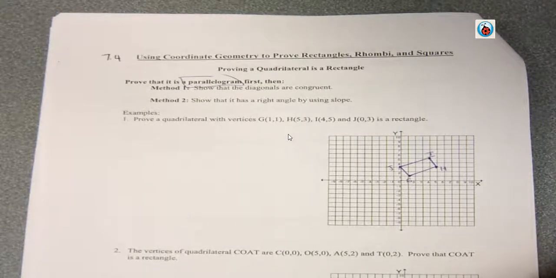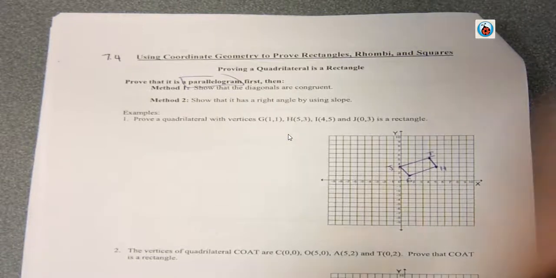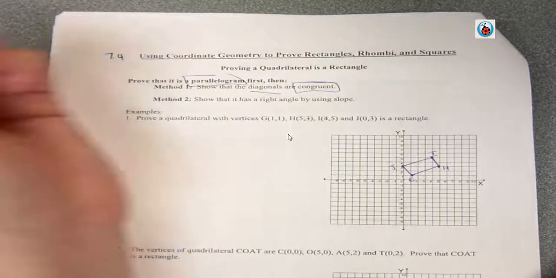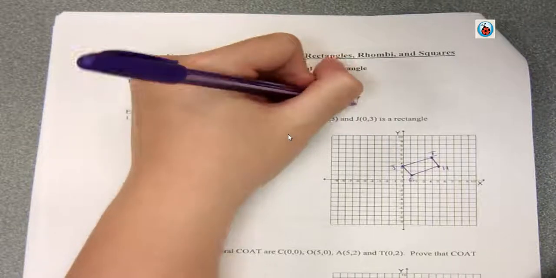I know that you know how to prove something is a parallelogram. On the project, you will have to find all the distances, all the slopes for every side, but it's the evidence that's different. So here we won't necessarily find all the distances of the sides because it would take too long. For the rectangles, we are just going to show that the diagonals are congruent, and we are going to show that there are right angles using slope.